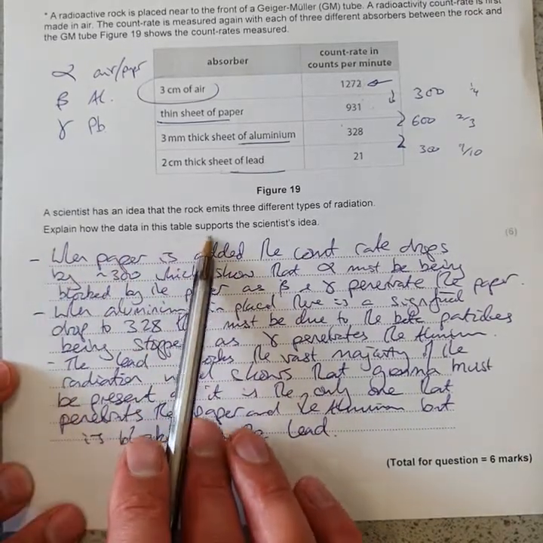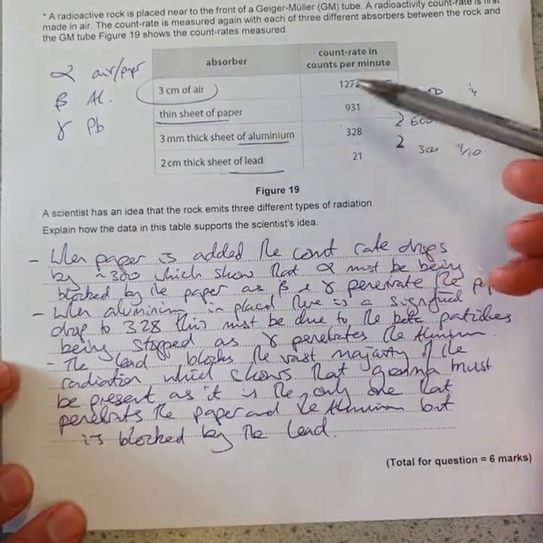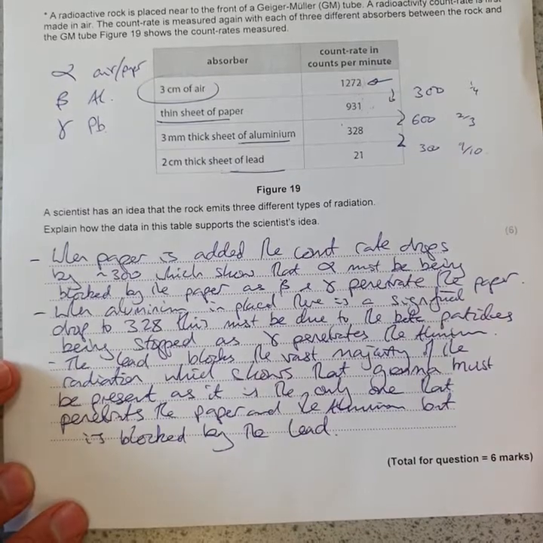Explain how the data supports the scientist's ideas that there are different types of radiation, because as we go through each one, the count rate drops by a different amount. I think we've done that.